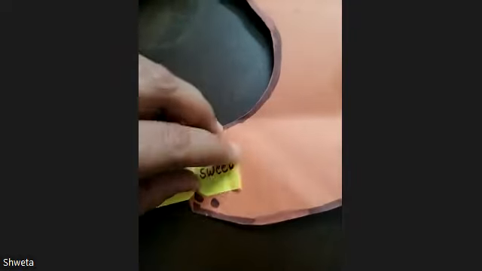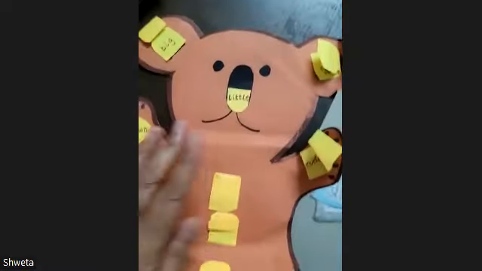So you can have such a way. They'll open up. This can be any object. Instead of a teddy, you can have any object, right? So you can have it this way. Then you can have all the colored envelopes with you.